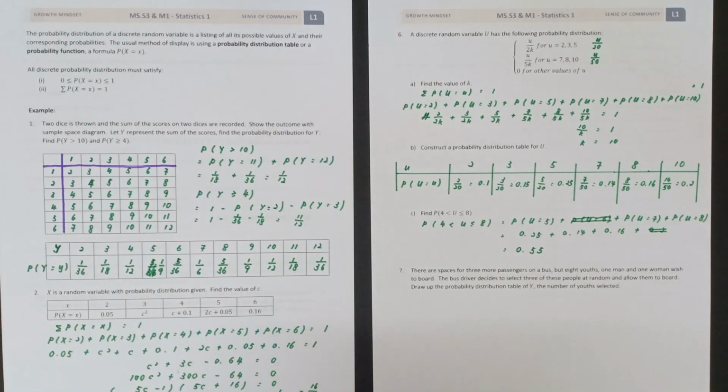There are spaces for 3 more passengers on a bus, but 8 youths, 1 man and 1 woman wish to board. So the bus driver decides to select 3 of these people at random and allow them to board. Draw a probability distribution table for Y, the number of youths selected.